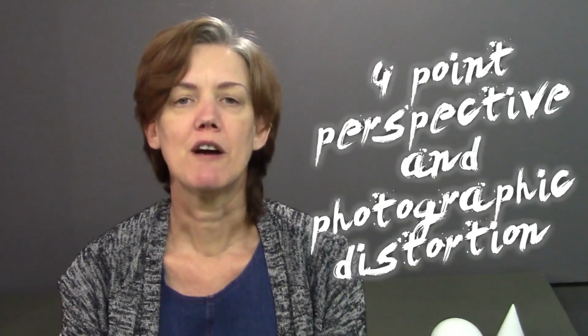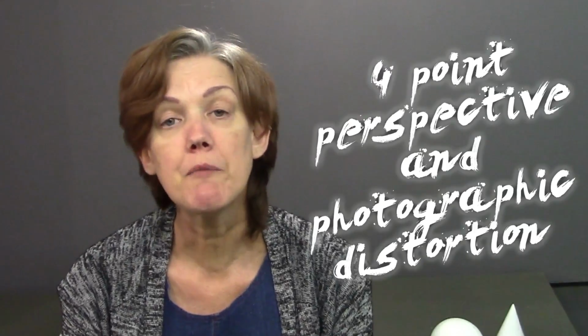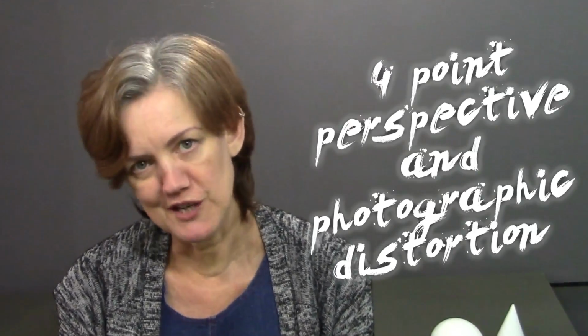Today we are talking about 4-point perspective and how your camera lens affects the photographs you take that you intend to use as source material.